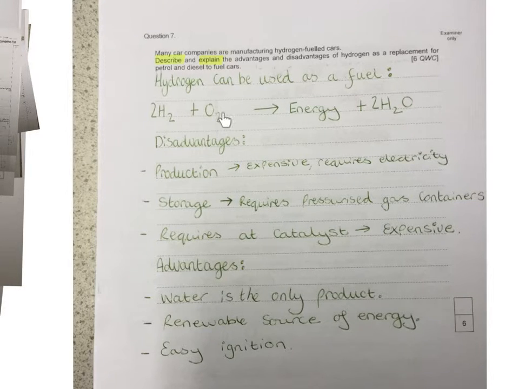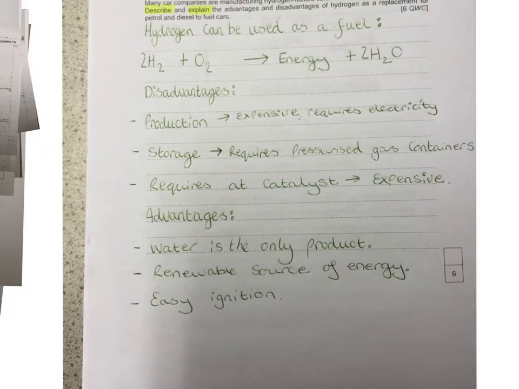Production is very expensive to make these two together and it requires an awful lot of electricity. Storage, storing these and the energy that's made requires pressurised gas canisters, and it also requires a catalyst. So even though a catalyst can be reused, they are expensive to source. Advantages of using hydrogen as a fuel. Water is the only product. Renewable source of energy and easy ignition. So this easily lights up to make the energy. So you're not using an awful lot of heat to make the ignition start.